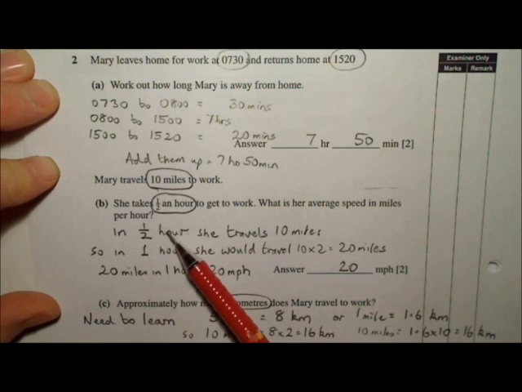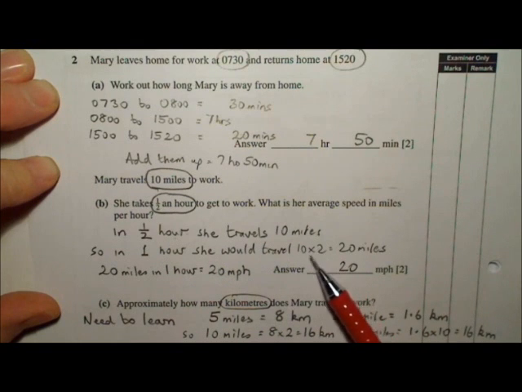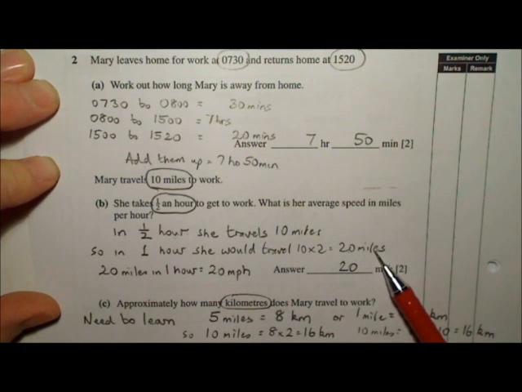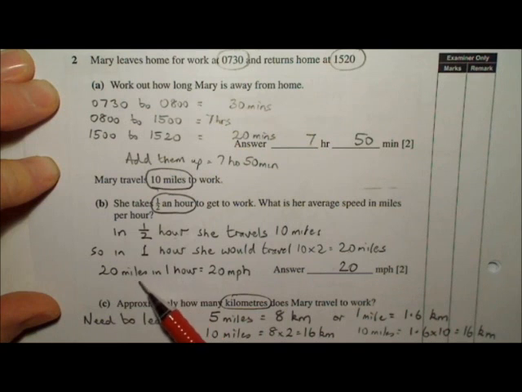Hopefully everyone can see that it's going to be double that. Half an hour is 10, so 1 hour is going to be 2 times 10, or double 10, which is 20 miles. So that means it's 20 miles in 1 hour, and that's exactly the same as 20 miles per hour. So the answer is 20 mph.